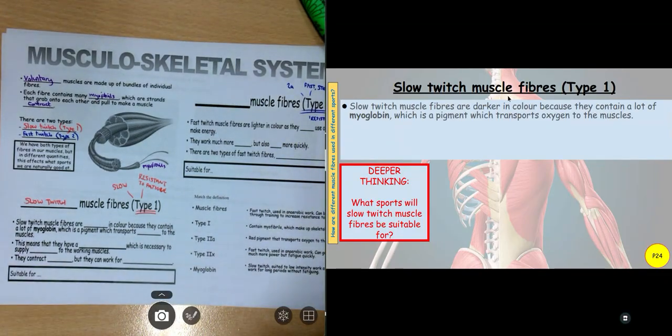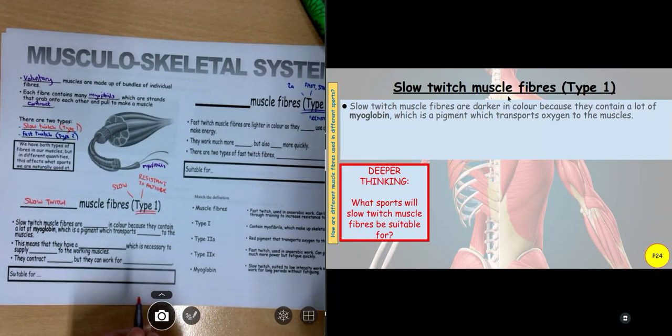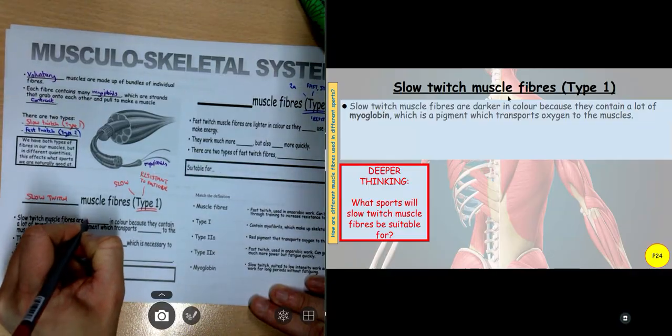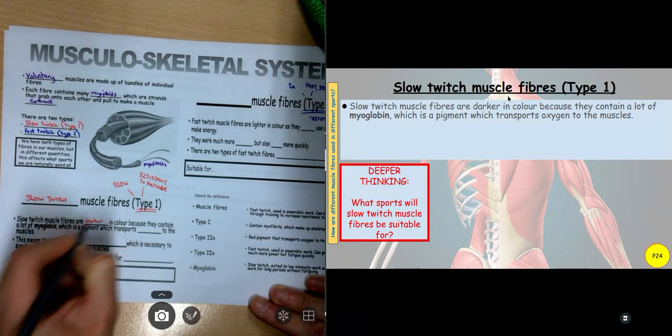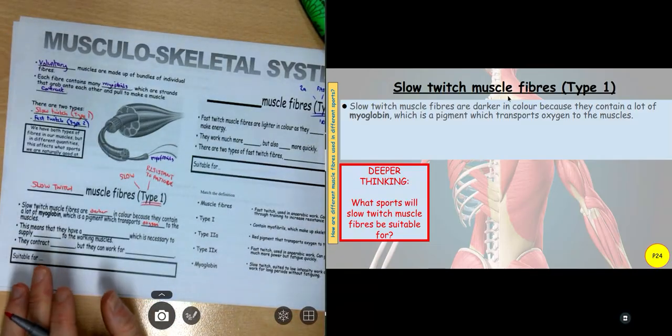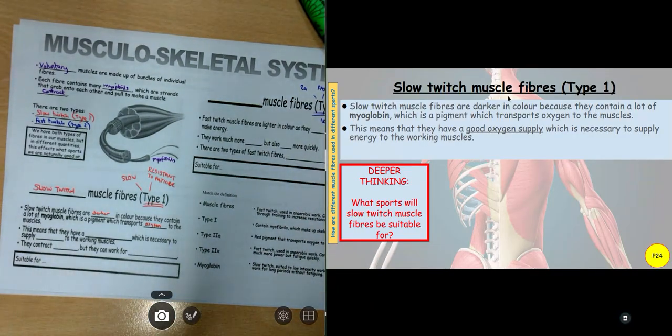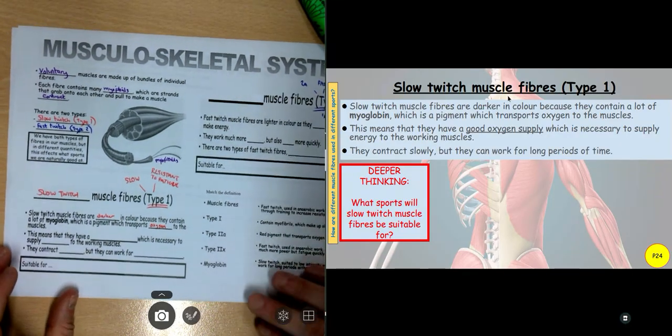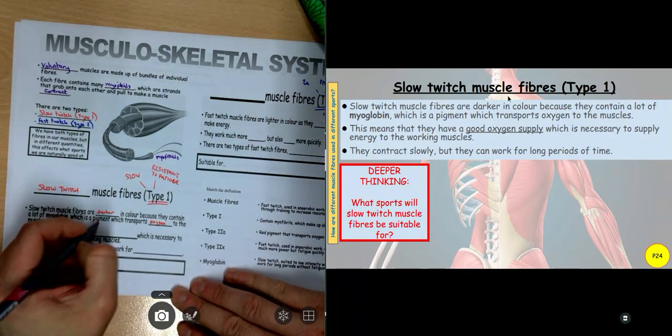So these are darker in colour because they contain a lot of myoglobin, which is a pigment which transports oxygen to the muscles. This means they have a good oxygen supply, which is necessary to supply energy to the muscles. They contract slowly and they can work for long periods of time.